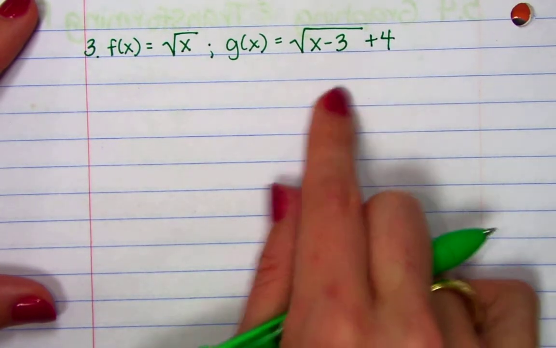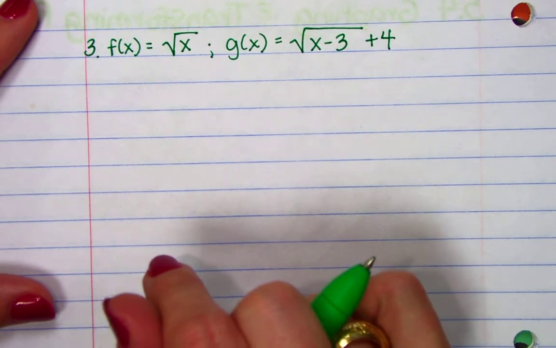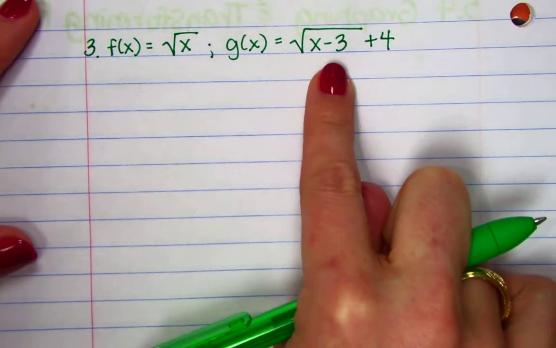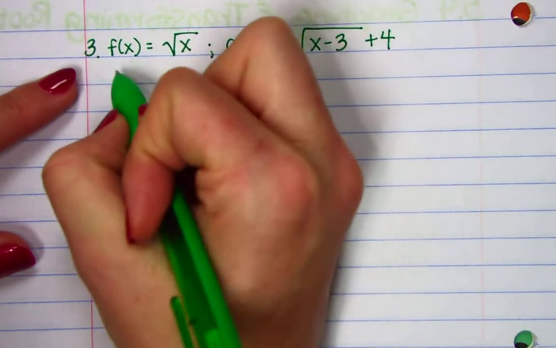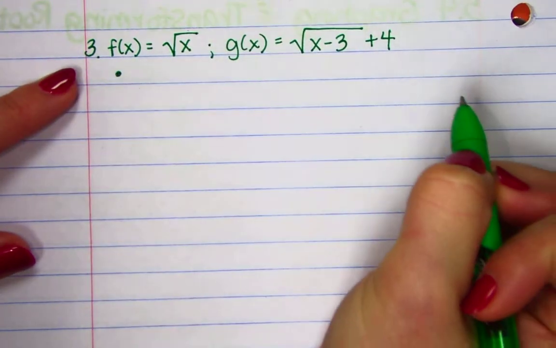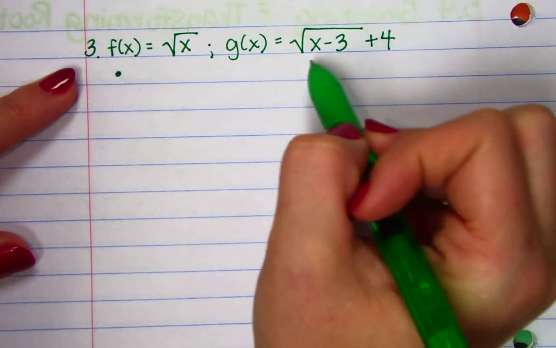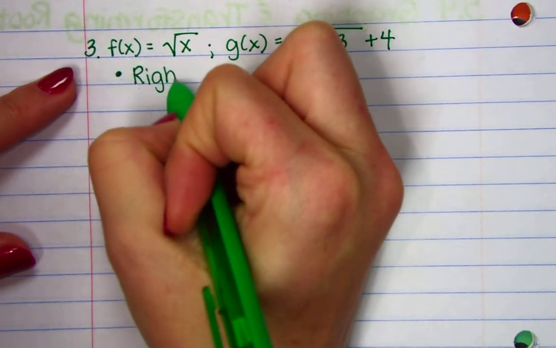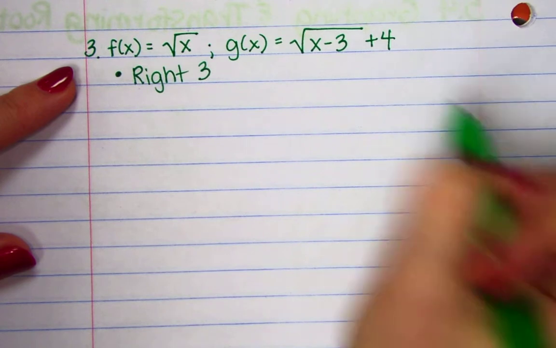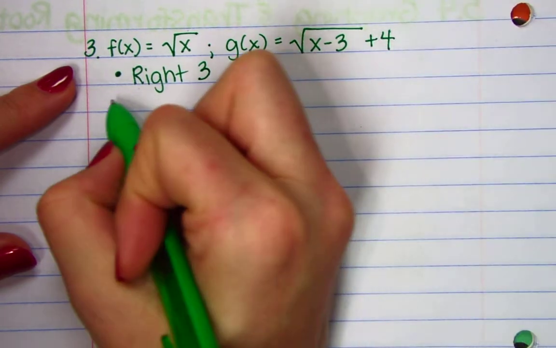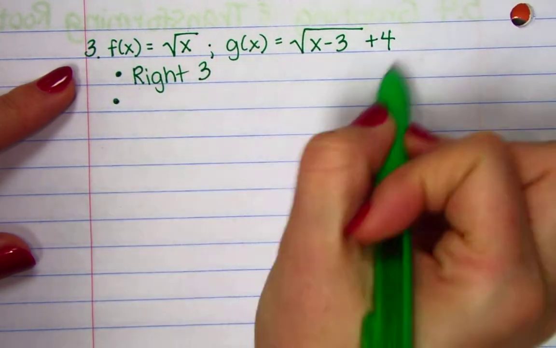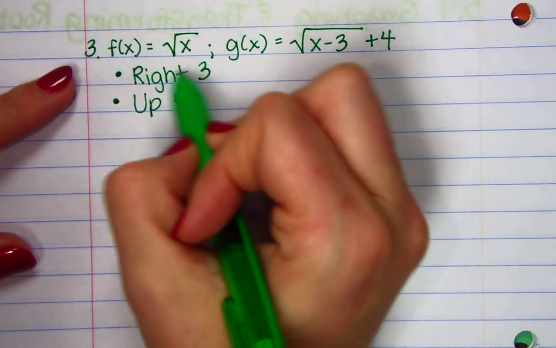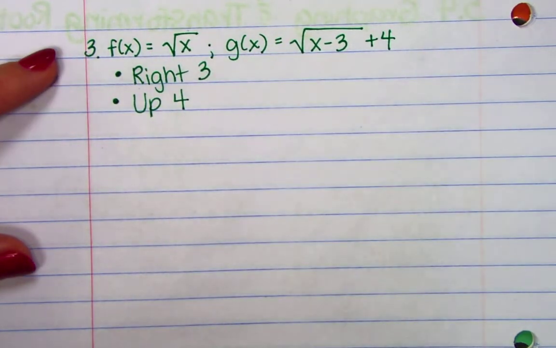Okay, so there's two transformations here, right? You should be pretty familiar with what they are. Okay, what is this minus 3 underneath going to be doing? Okay, it's going to move it left and right. Since it's a minus, that's going to be right 3. Okay, and the plus 4 outside, that's going to make it go up 4. Okay, it's a square root. Okay, so we know what that's going to look like.